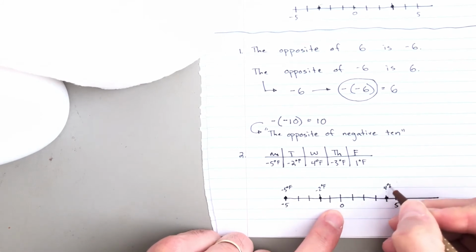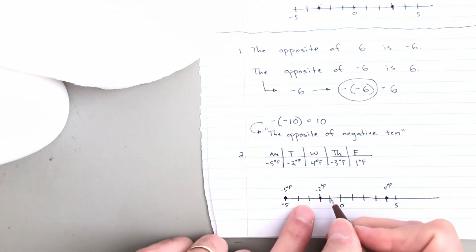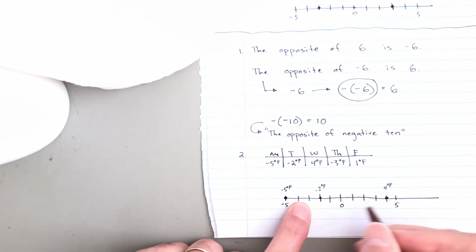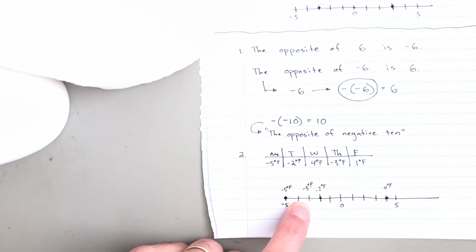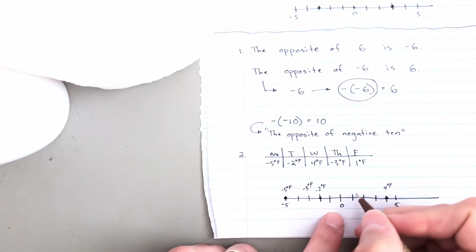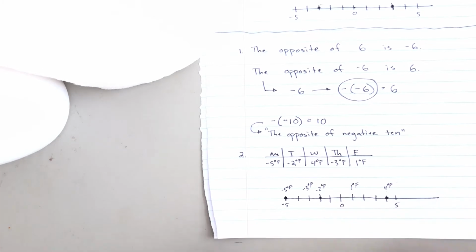There's 4 degrees Fahrenheit. The next one is -3, so I'll go over 1, 2, 3 on the left-hand side. This is -3 degrees Fahrenheit. And the last one is +1, so 1 degree Fahrenheit. I go over 1. This is 1 degree Fahrenheit. And there, I've listed from least to greatest the temperatures for that week.